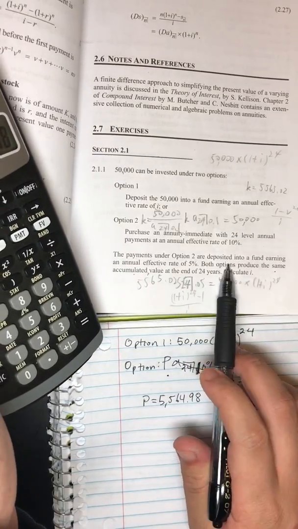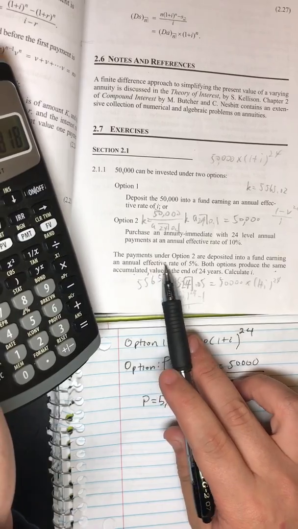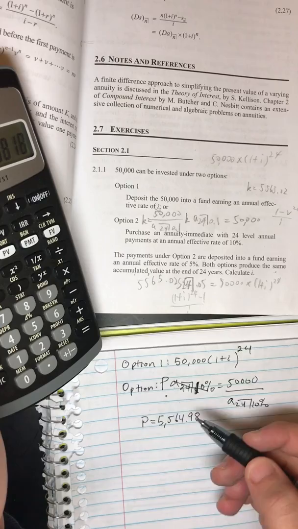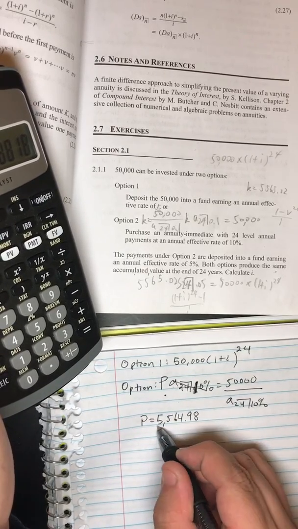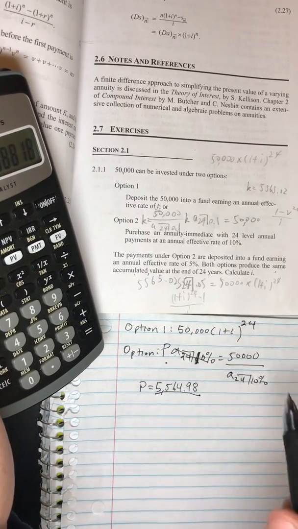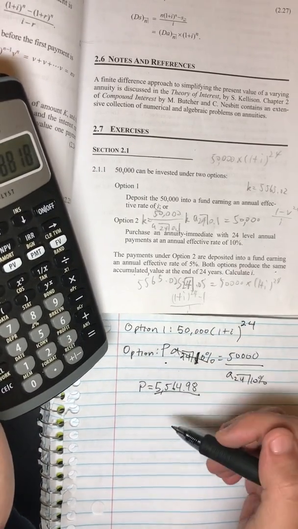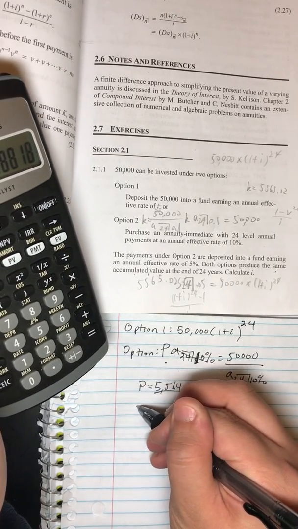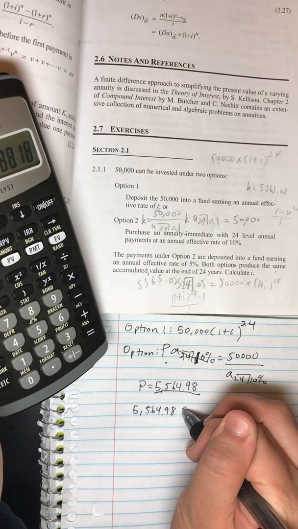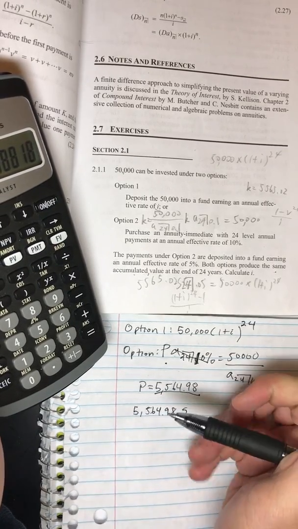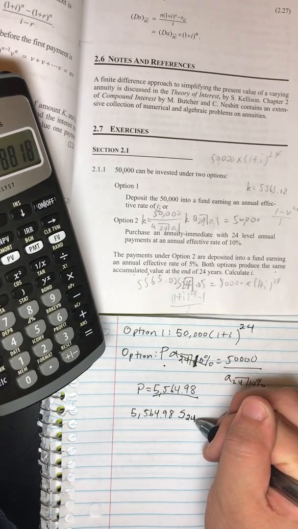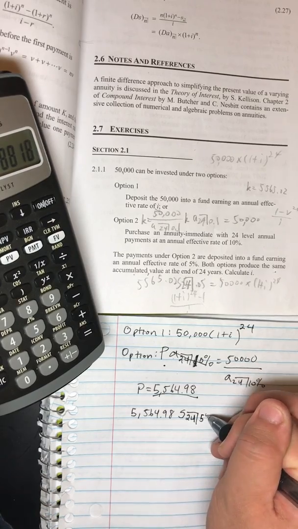Okay, so let's read on more. We have that the payments are deposited into a fund earning an annual effective rate of 5%. So these payments, and these are every year, at the end of the year for 24 years. So we have 5,564.98 with an annuity of the accumulated function, s angle 24 with a 5% effective interest rate.